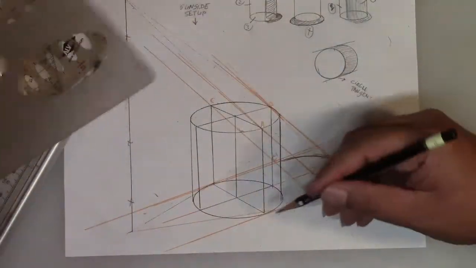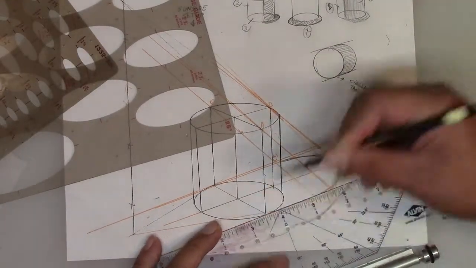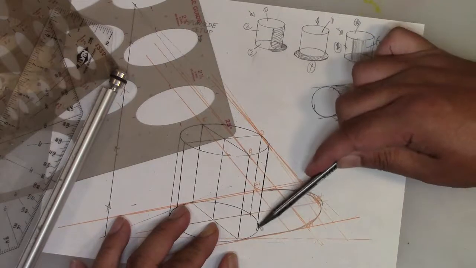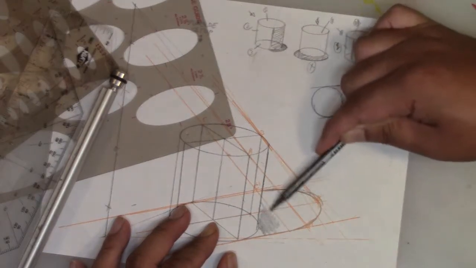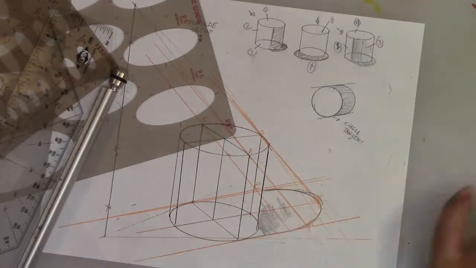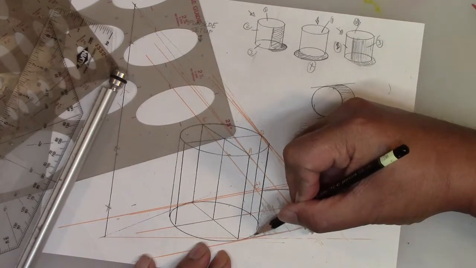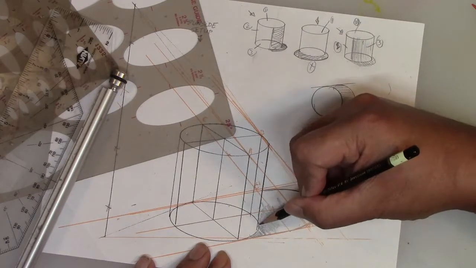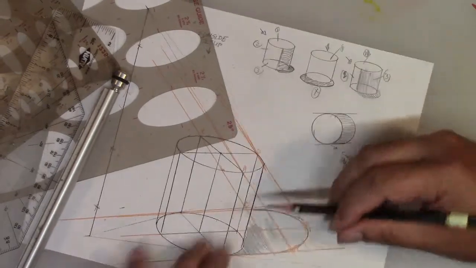Okay, and we know that it's tangent at the center, and basically also at the same time this technically becomes our cast shadow. Okay.